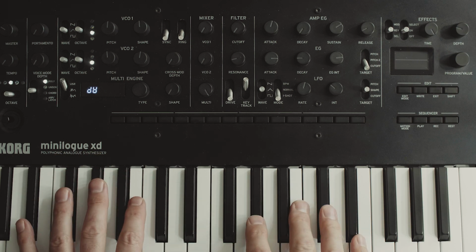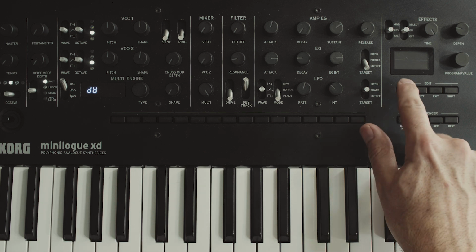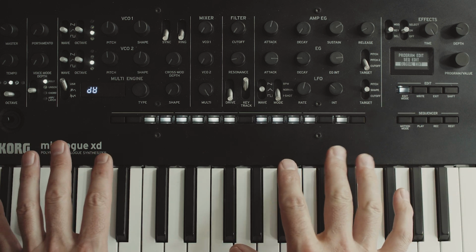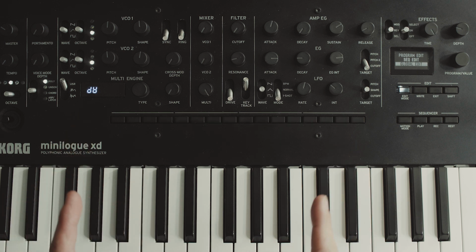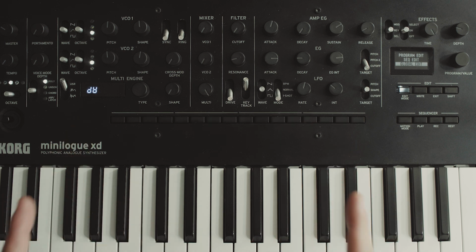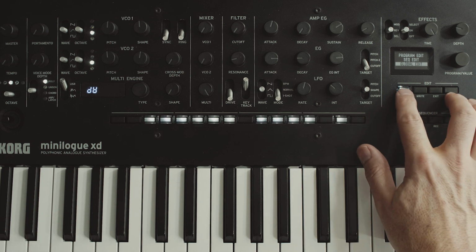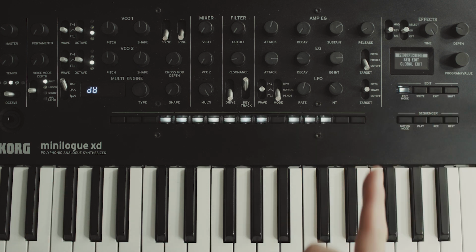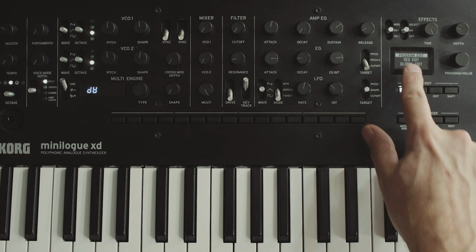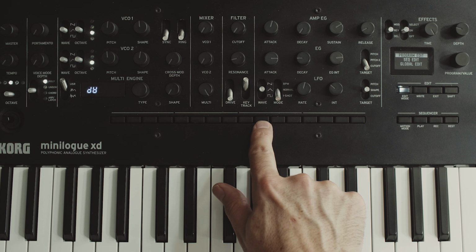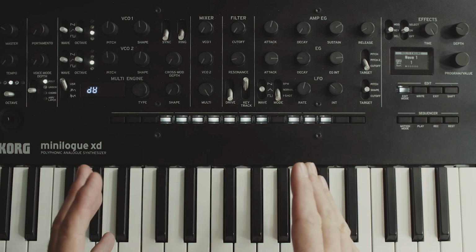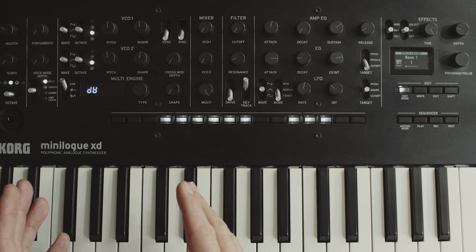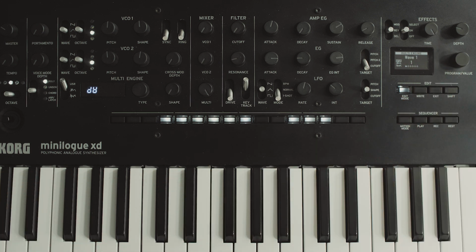Okay, so the first thing we're going to do is dive into the menu. Inside this user oscillator are actually two digital oscillators, two digital waveform generators basically, and you can choose the waveform that each one plays individually. We do that in the menu. Let's go to Program, Edit, then this button here, and the first menu option is to choose the waveform for the first digital oscillator, waveform number 1.